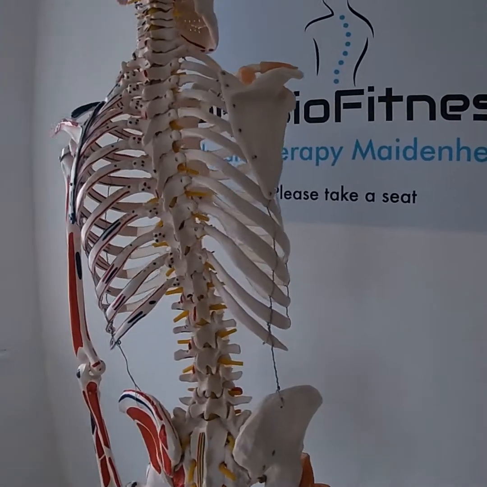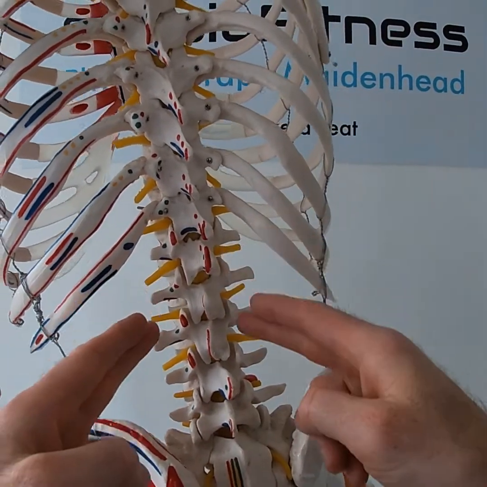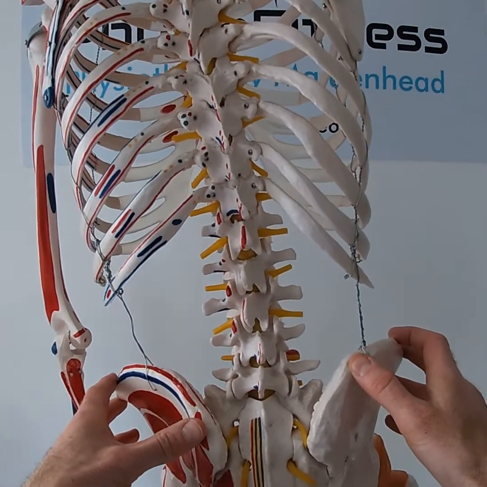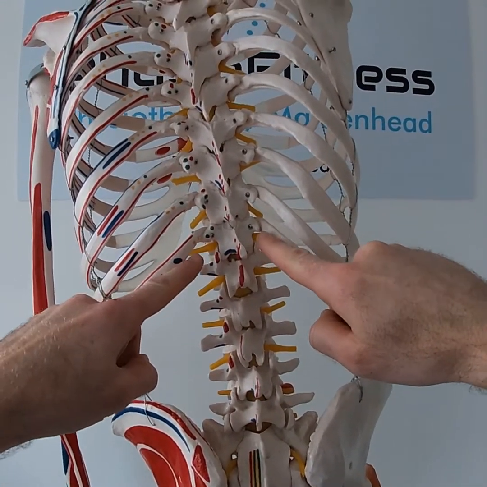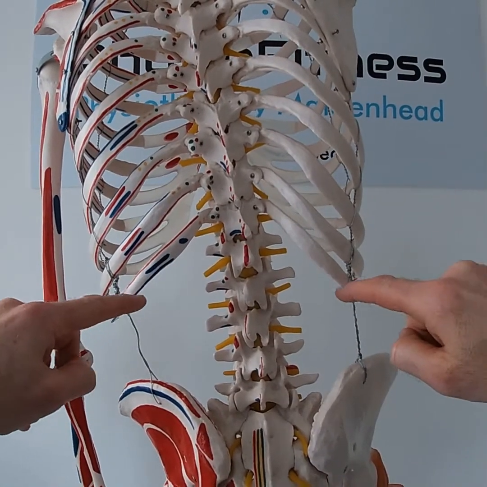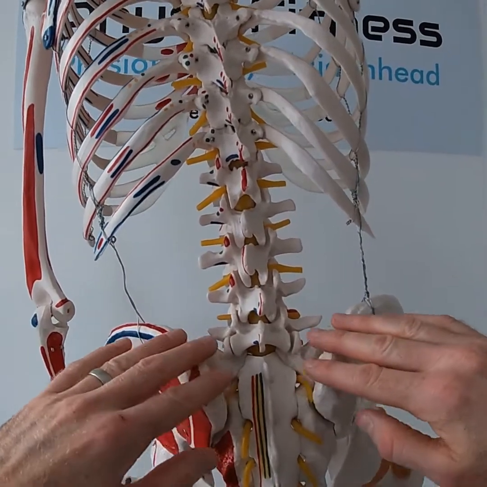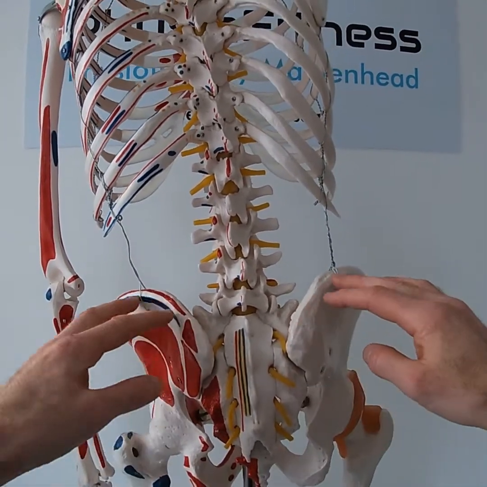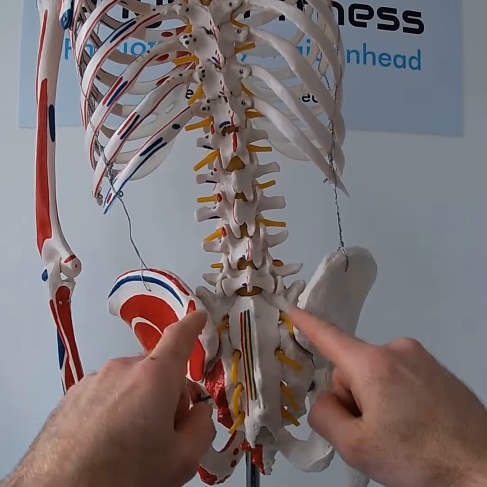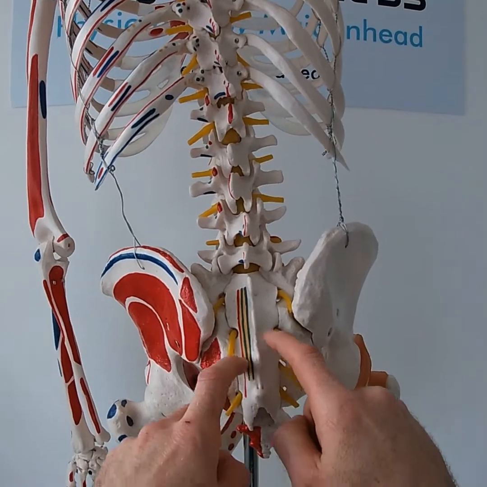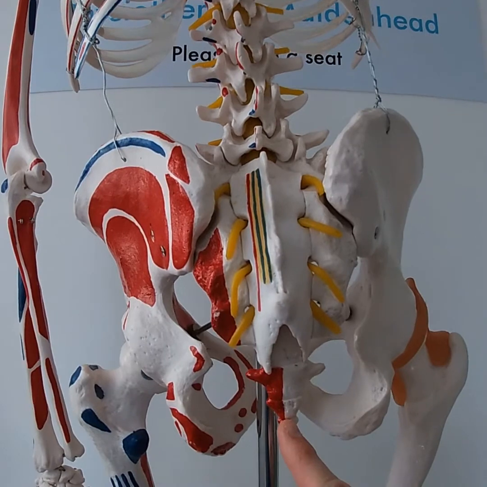If we take a look at the skeleton, we can see this area here is the low back or lumbar spine. At the top of the lumbar spine, just actually into the thoracic spine here, are the ribs, which form this upper part of the lower back. The bottom part here is the pelvis, so that's the top of the hips and pelvic region. This area in the middle is the sacrum, leading right down to the tailbone, right at the bottom there.